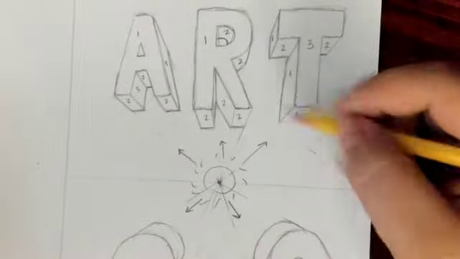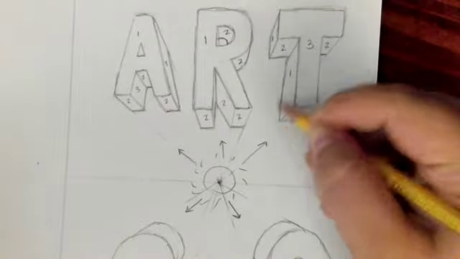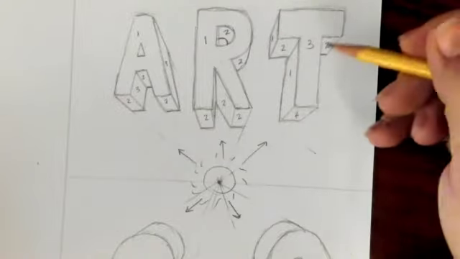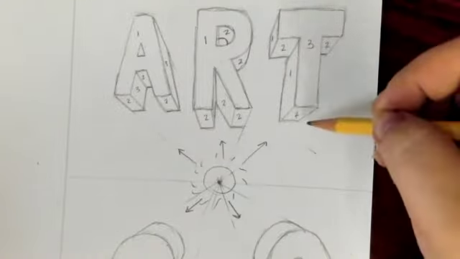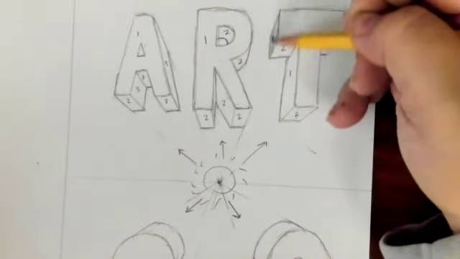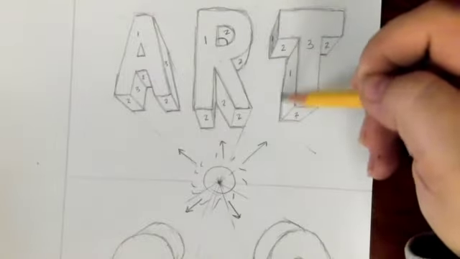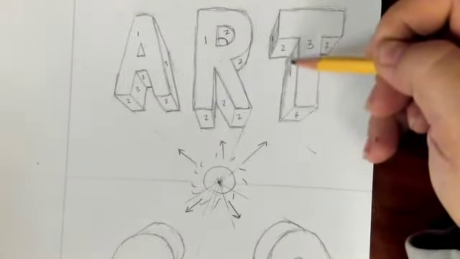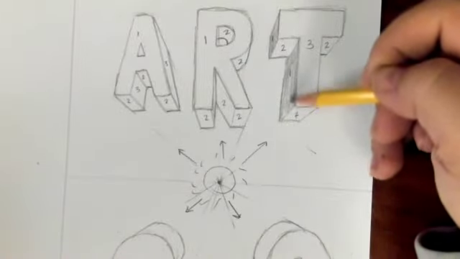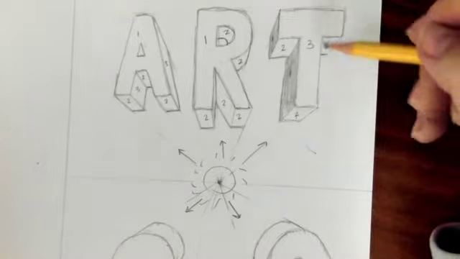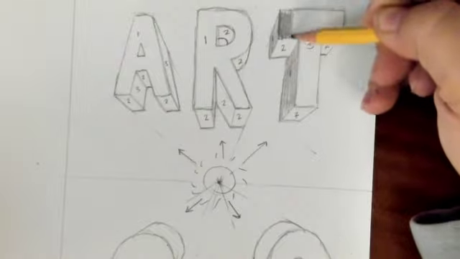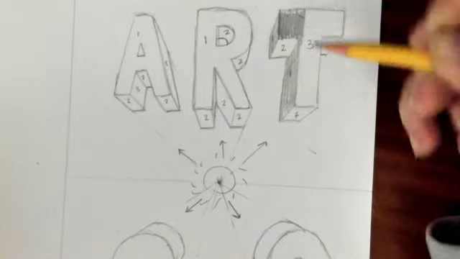So I'm going to shade in the T over here. If this is getting the most light, the number 2 spots, we're going to go ahead and keep those white. Our number 1 sides are going to be a nice kind of medium gray color. And then our number 3 flat side can be either a dark gray or a black, whatever you want to use.